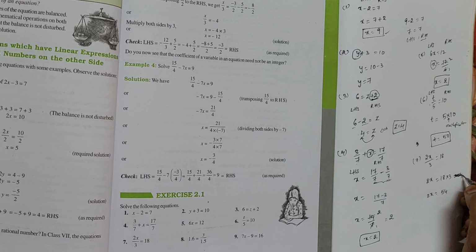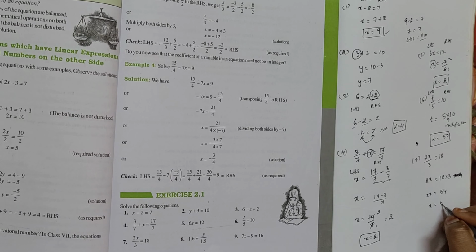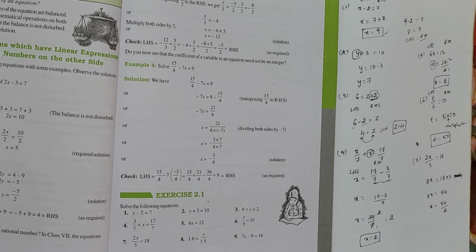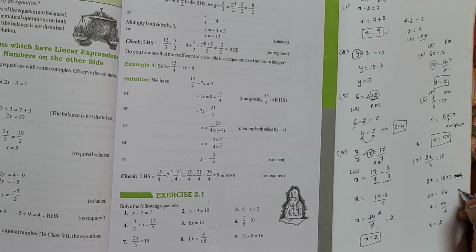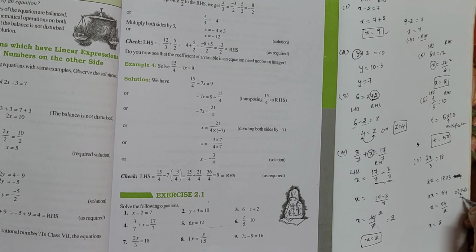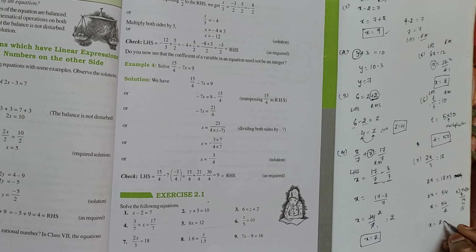Okay, it will be confusing, I will write it here. 18 into 3, 54. x is equal to 54 by 2. This is also an even number, so it can be divided by 2. 2 times 2 ones. You can do it here, 2 into 27. 2 7's are 14, 2 2's are 4. So you can write like this, 2 27's are 54, or 2 ones are here, directly you can multiply. However you are comfortable, you can divide and write it here. x is equal to 27 is the answer.